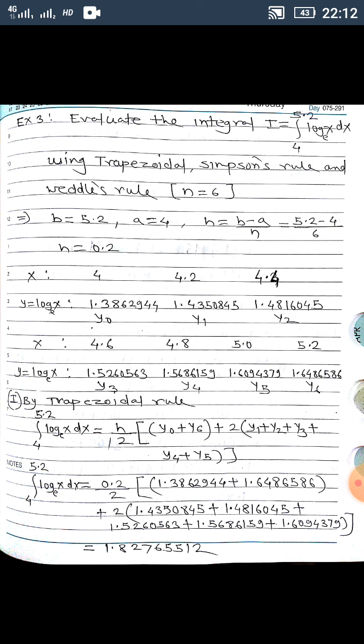So we substitute all values. H is 0.2, y0 is 1.38629444 plus y6 is 1.64866586 plus 2 times all the values, that is y1, y2, y3, y4, y5. We have substituted 1.4350845 plus 1.481605 plus 1.5260563 plus 1.5686159 plus 1.6094379. If you simplify this, the value of the integration by trapezoidal rule is 1.827655512.